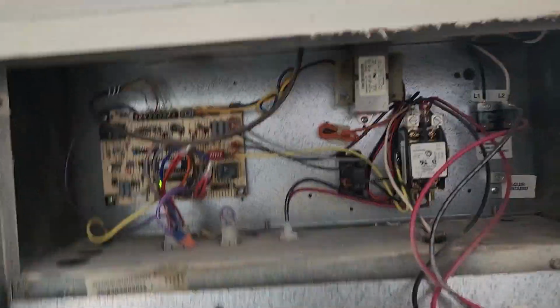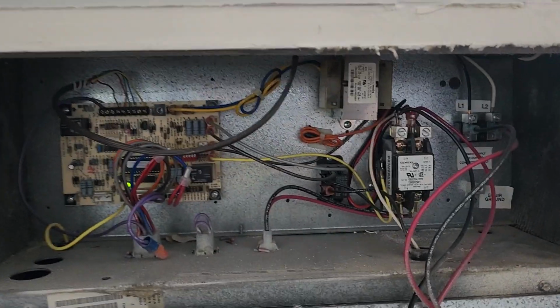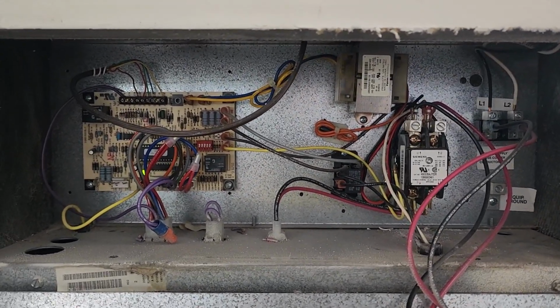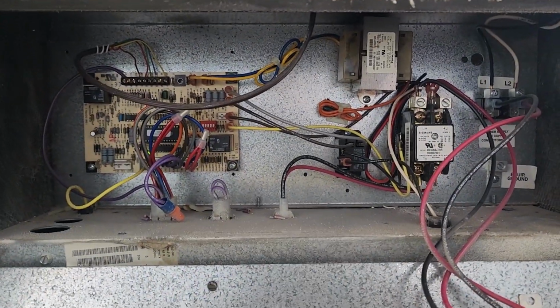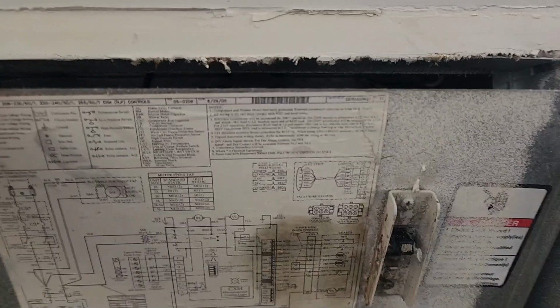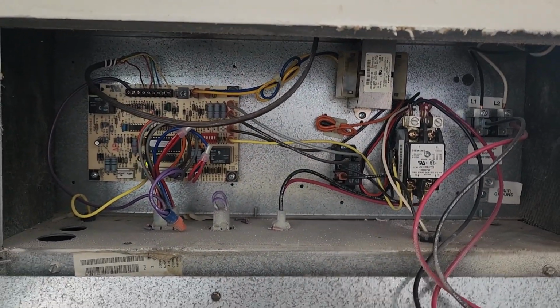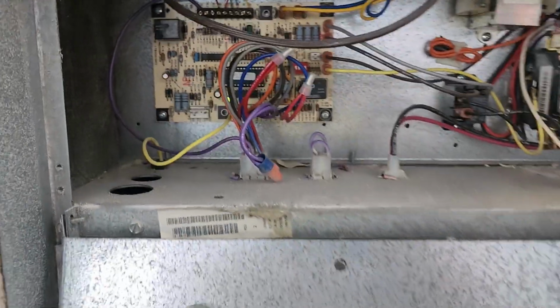I just flipped down this panel right here, and by the way, the compressor is cycling on and off. I'm going to do a couple of quick tests on this control board. But before I do that, I'm actually going to turn off the main circuit breaker, not this one here, but the one that's actually on the circuit breaker box, just because it looks really dingy and dirty here.